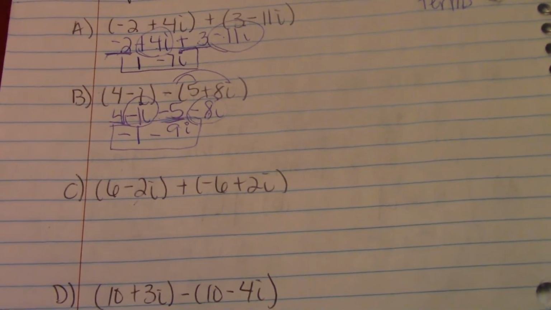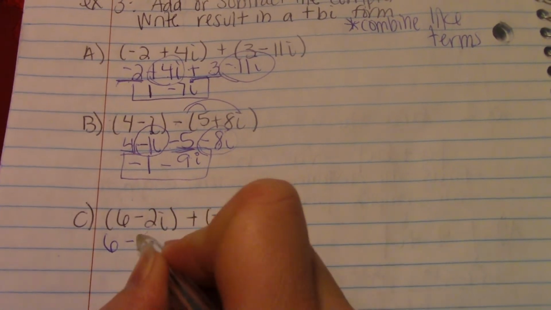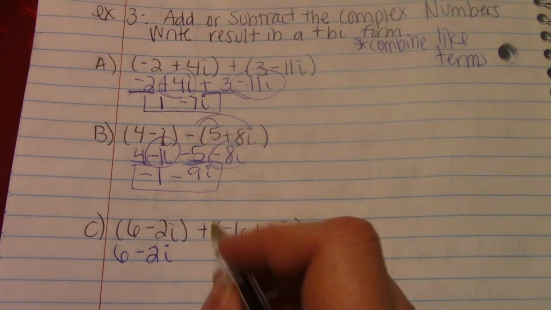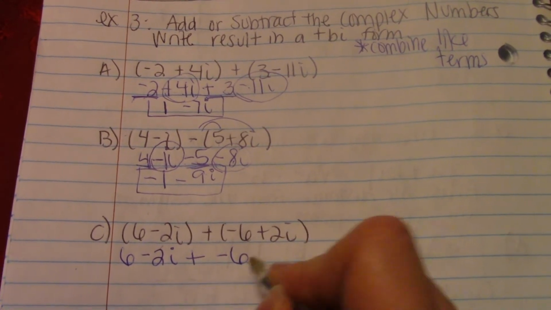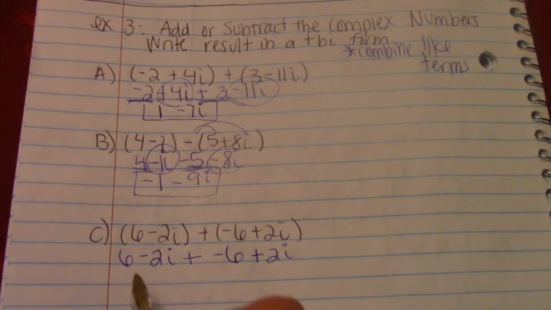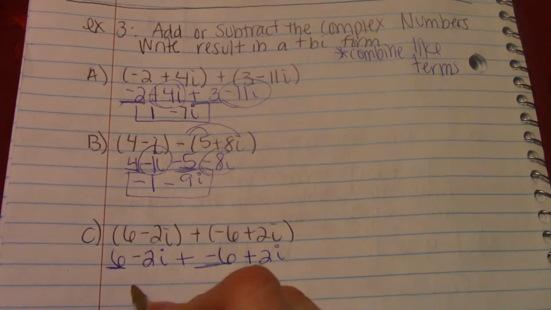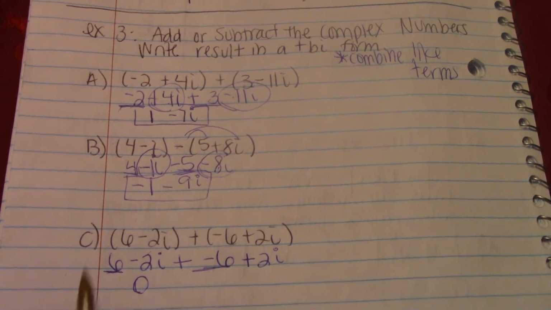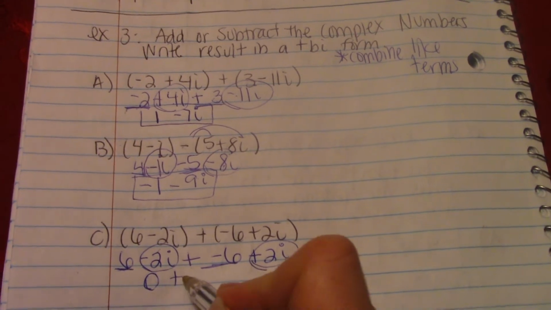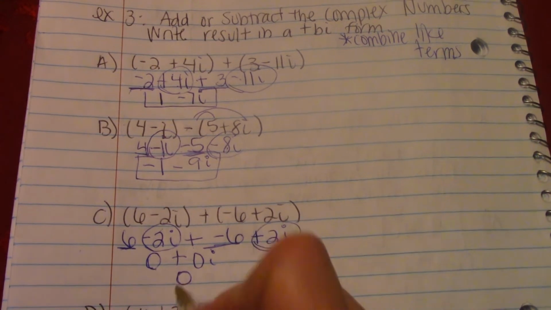C. We've got a plus sign again. So nothing here, so I'm going to bring down that 6 minus 2i. And that plus does not change any sign, so I'm going to bring everything else down. So real parts, 6 plus negative 6. 6 plus negative 6 is 0. We've got negative 2i and a positive 2i, which again is 0. So if I have 0 plus 0i, that's just 0.